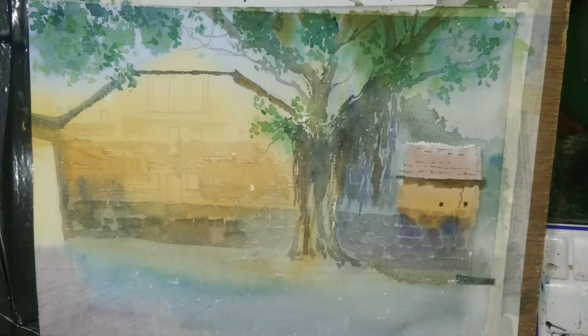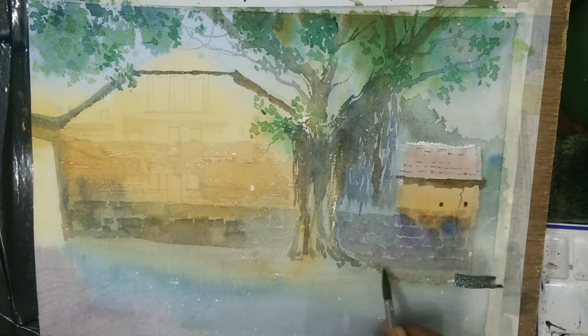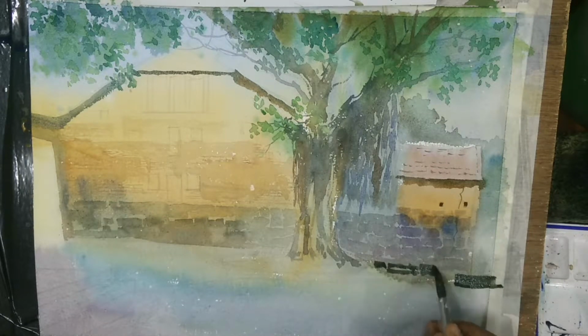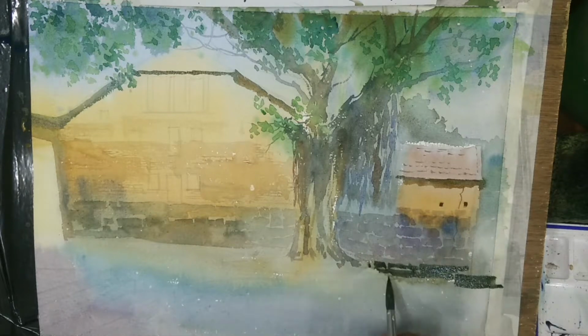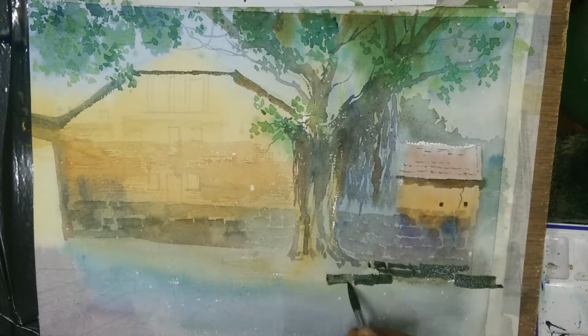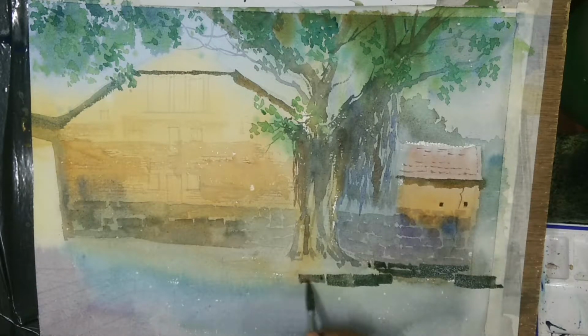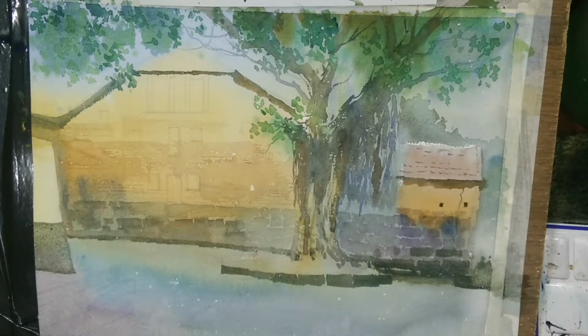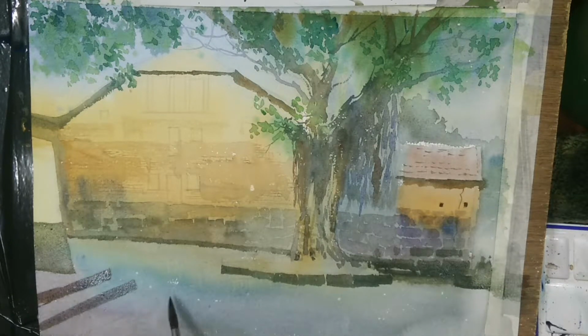More sharp edges on the foreground. Definition of the ghat is coming along now. So here is my complete blocking of architecture. Some foreground steps suggesting. That's it.